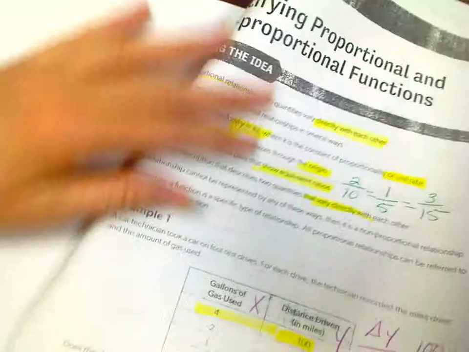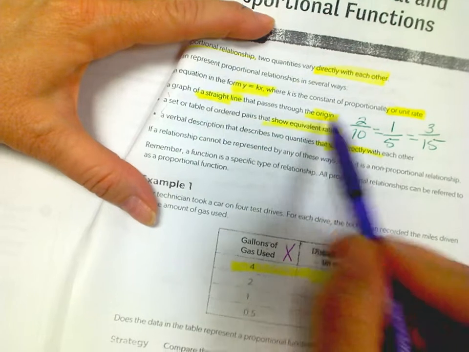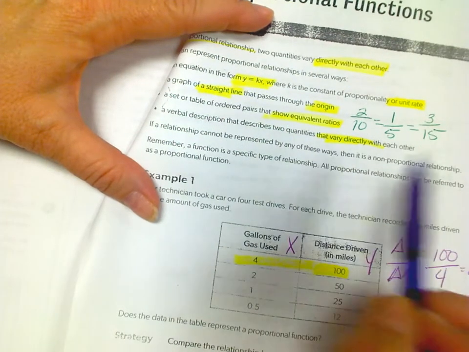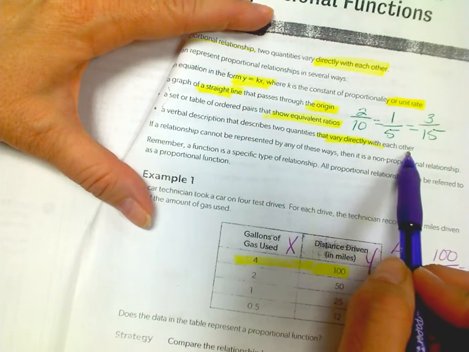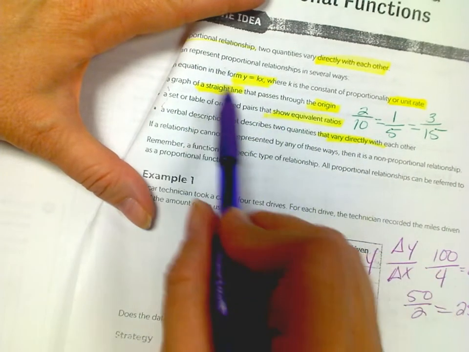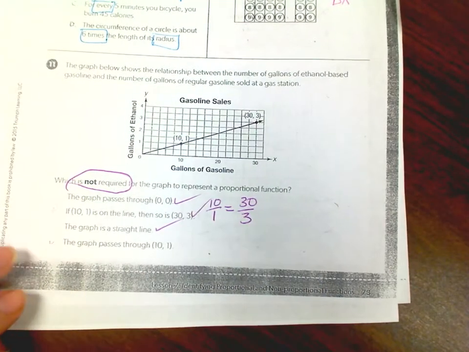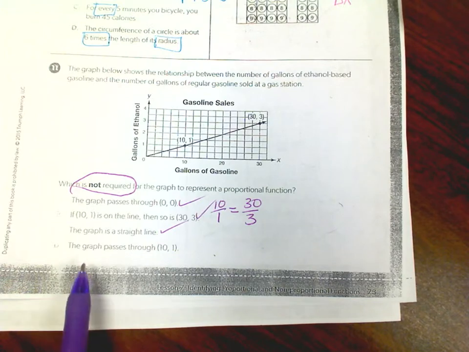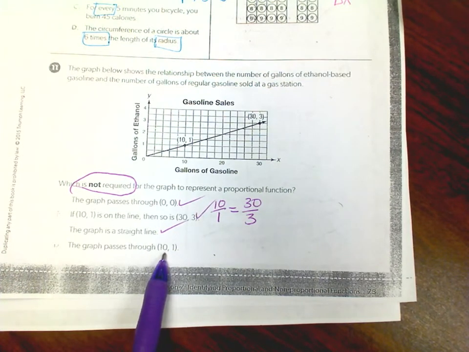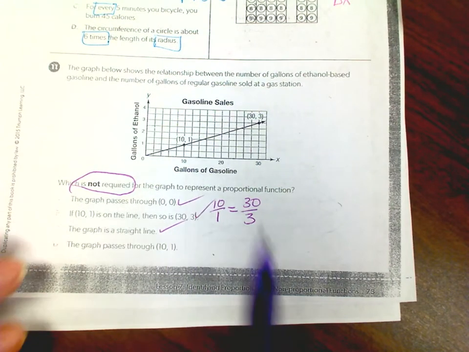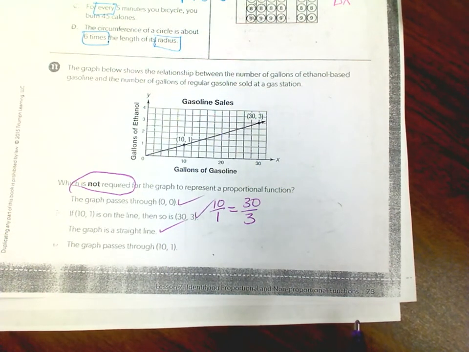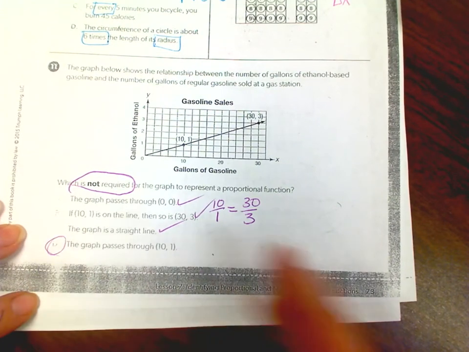Okay, so again, you look at your notes. It goes through the origin. It shows equivalent ratios. It varies directly with each other. And it has to be a straight line. So that one also is a requirement for it to be a proportional relationship. The graph passes through 10, 1. That's not a requirement; not every proportional relationship has to pass through 10, 1. Yes, it does pass through 10, 1, but it is not a requirement. So your answer is D.